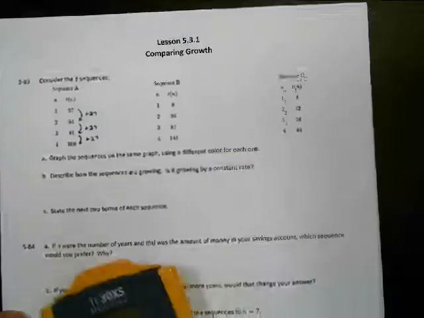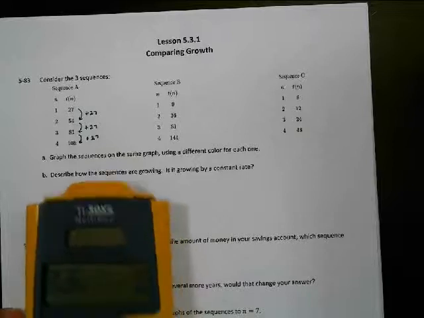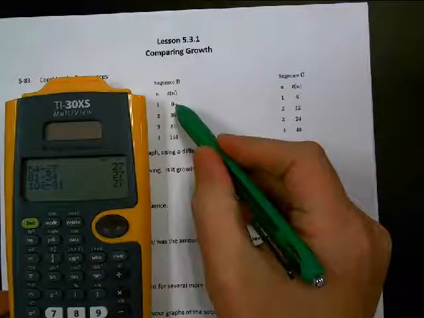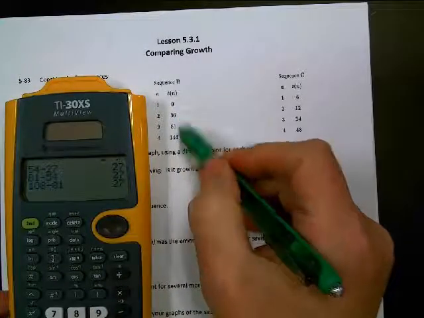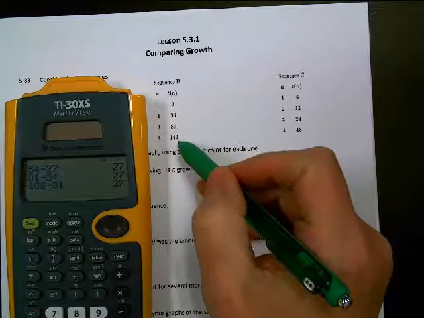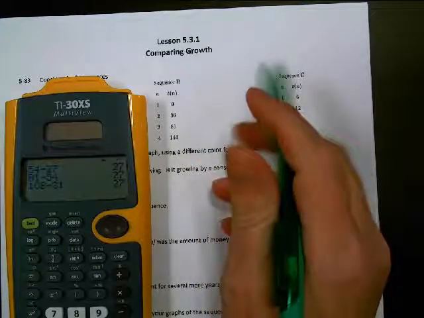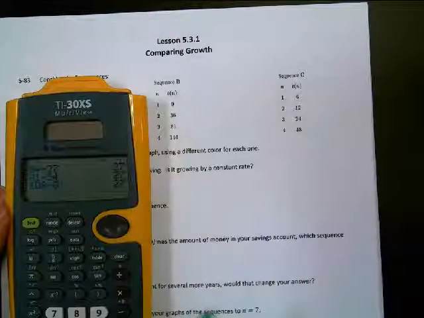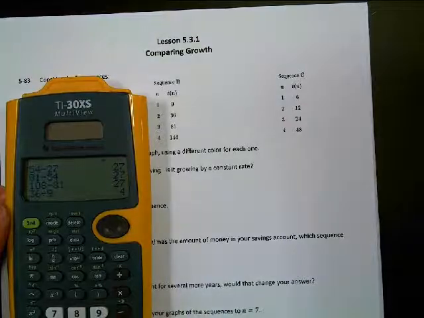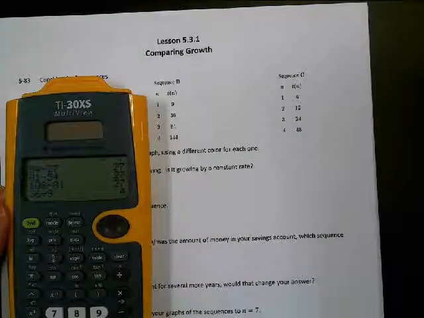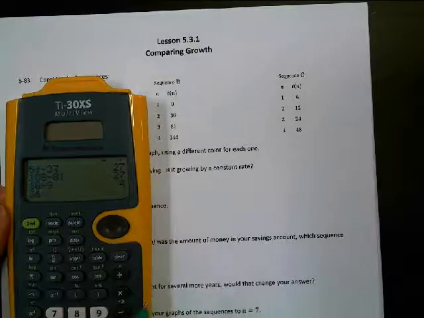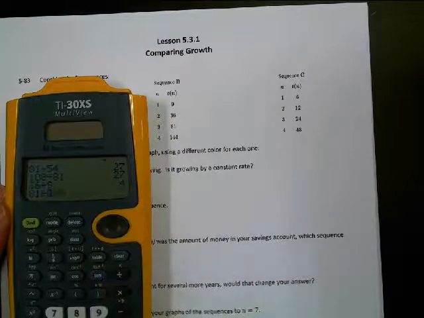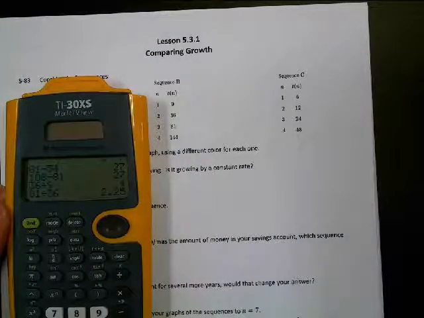Sweet. All right, so we know that. Let's look at the next one, sequence B. So on this one, okay, starting at 9, then we're jumping around quite a bit. It doesn't look like we're adding the same number each time. Let's see if we're dividing by the same number each time, or multiplying. So I'm going to take 36 divided by 9. I get 4. Now I'm going to check 81 divided by 36. 2.25. It's not geometric.